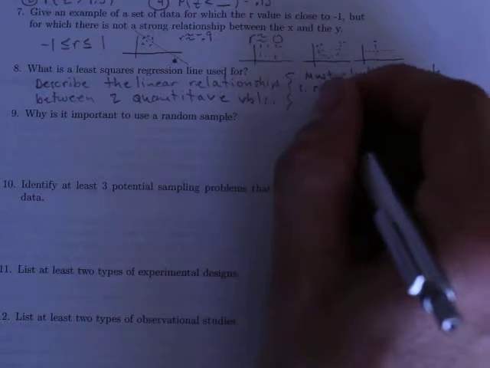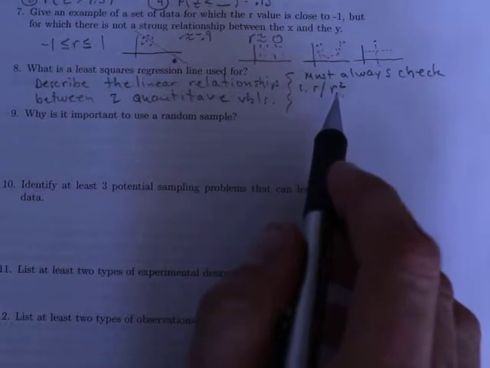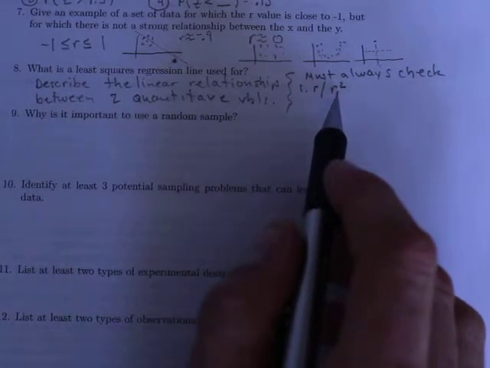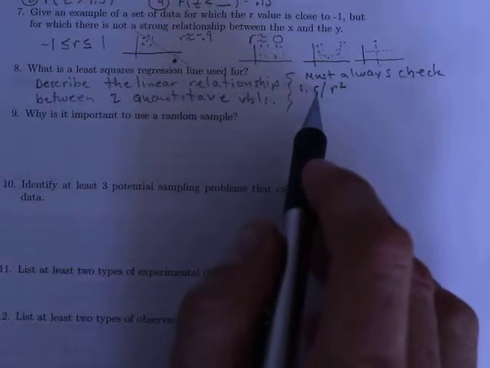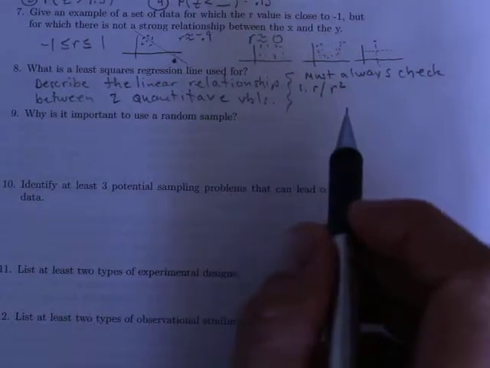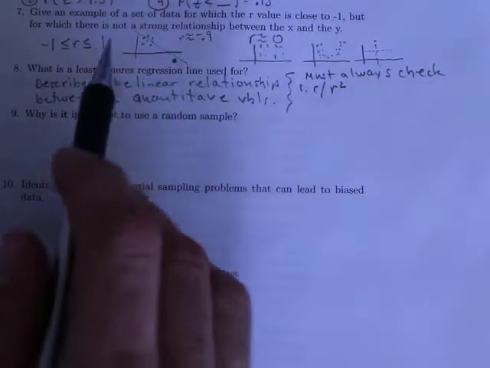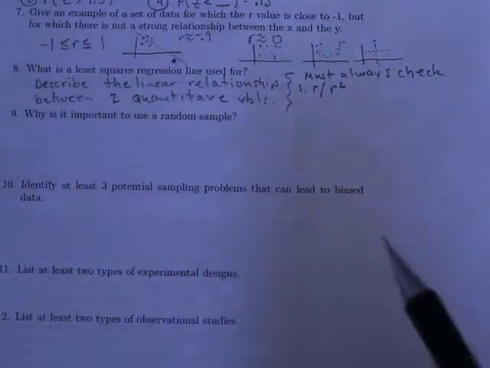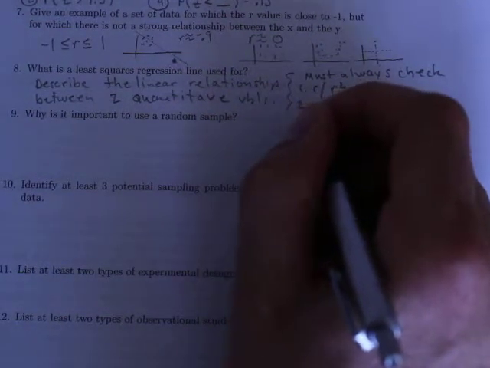First is you need to check the R or R squared value. Remember, R squared is the percent of variation explained by the linear regression. It doesn't tell us the direction of the slope, positive or negative, but it tells us the percent that's explained. The R tells us the direction, but it doesn't have a nice interpretable meaning, although close to 1 is typically strong relationship, except for the case we just talked about, and close to 0 is a weak relationship. So you want to check for a good R value.